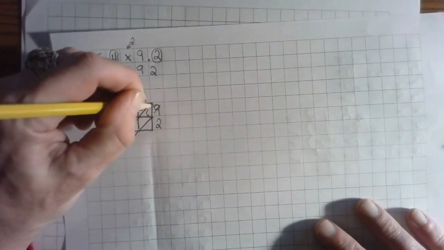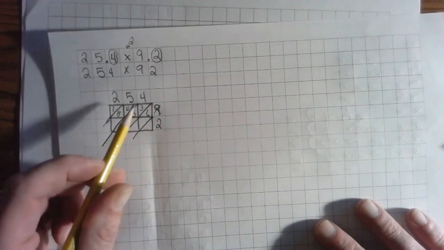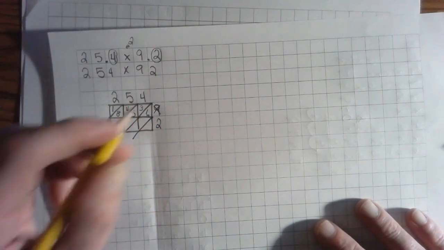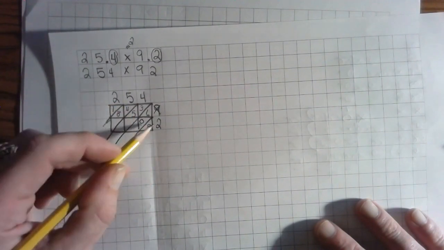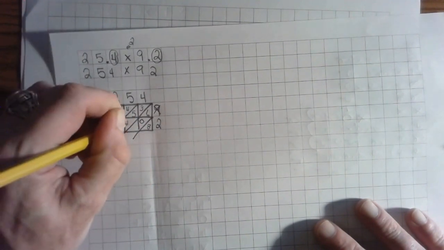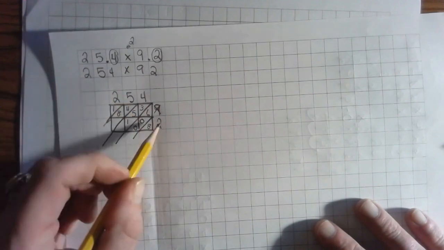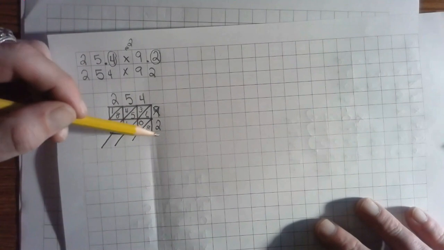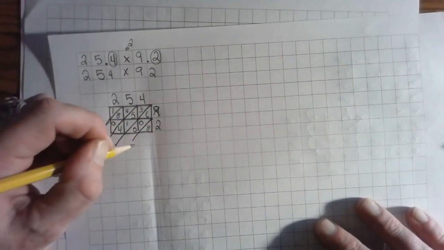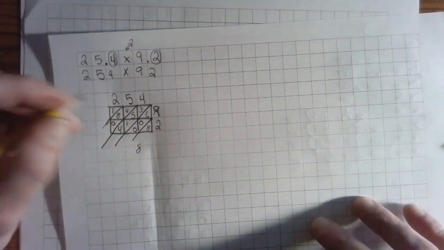I'm done with the 9. I'm not going to use it anymore. 2 times 4 is 8. That would be 0 on top, 8 on the bottom. 2 times 5 is 10, 1 up, 0 down. 2 times 2 is 4, 0, 4. There's nothing to add the 8 to, so it falls directly into my answer.